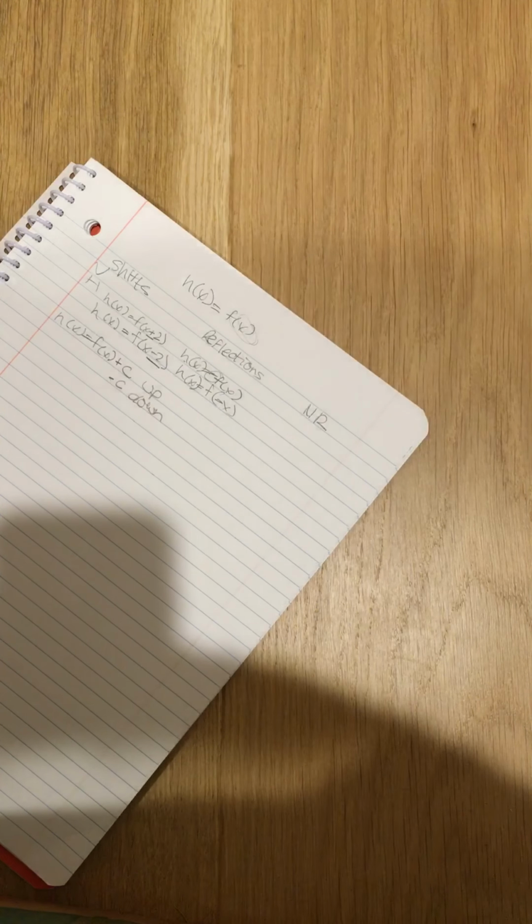That's pretty simple there. And now for the non-rigid transformations, which are shrinks and stretches, there are horizontal and vertical shrinks and stretches. So for the horizontal ones, they're applied to the inside of x.